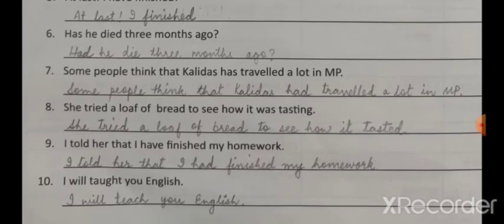Next, she tried a loaf of bread to see how it was tasting. Here the first part is in simple past, the rest of the sentence is in past continuous. So here, she tried a loaf of bread to see how it tasted. I told her that I have finished my homework. Here, I told her is in past tense and I have finished my homework is in present tense. So, I told her that I had finished my homework.